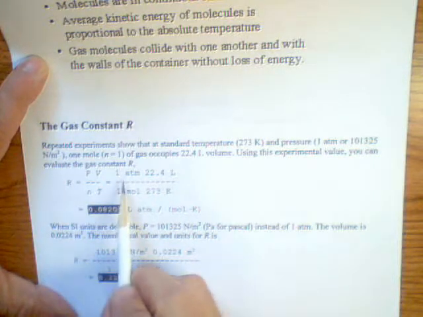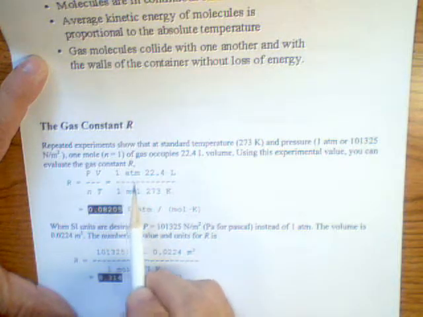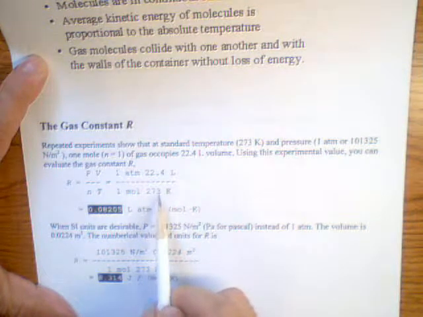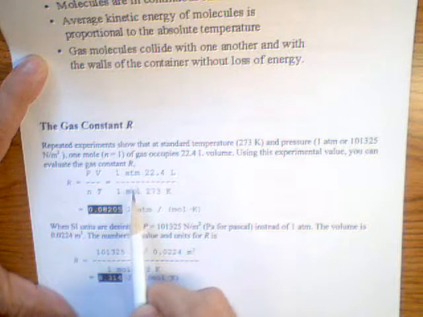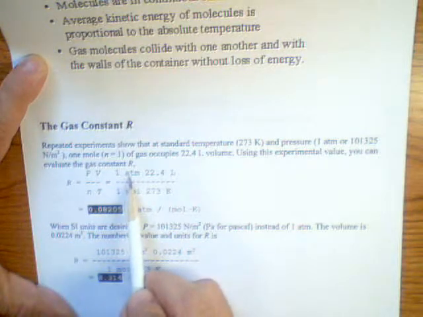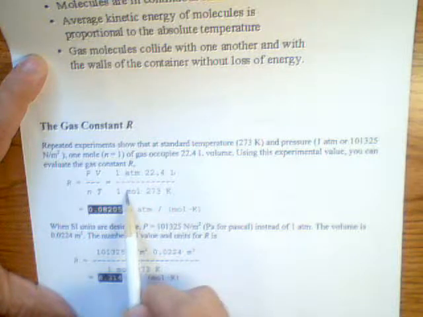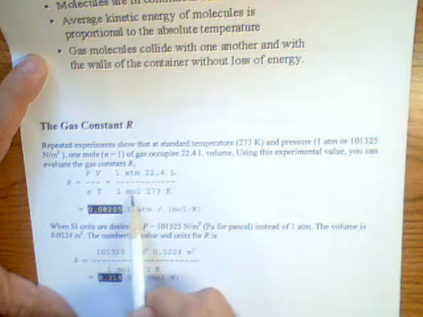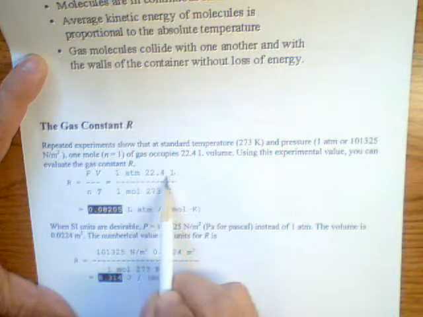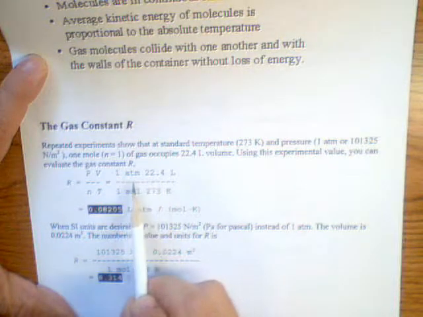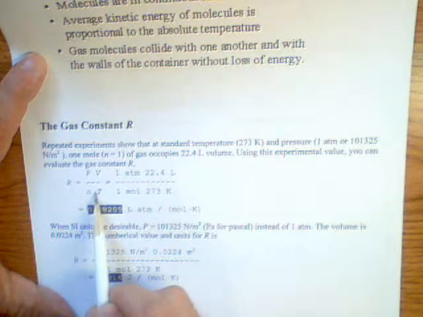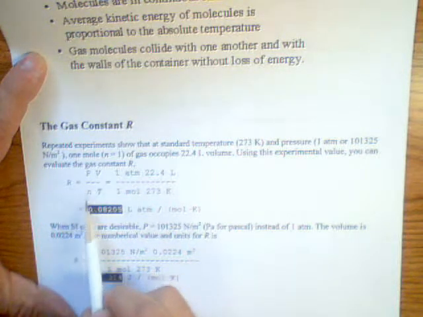What it does is it takes the standard temperature, which is 273, the standard pressure, which is 1 atmosphere, the 1 mole, which is standard, the STP, and with 1 mole comes 22.4 liters. And so all of these variables are PV equals nRT.